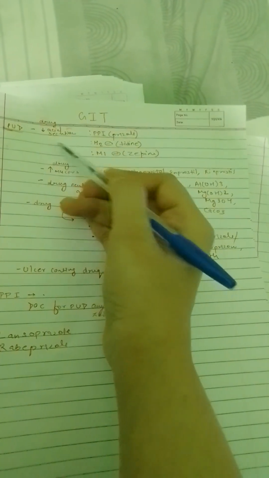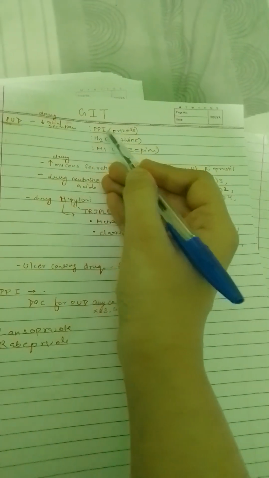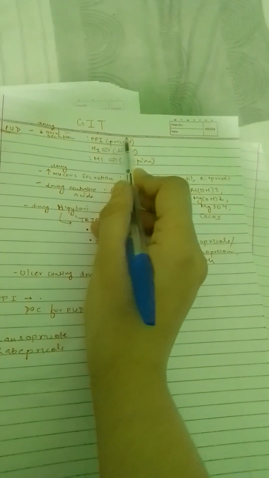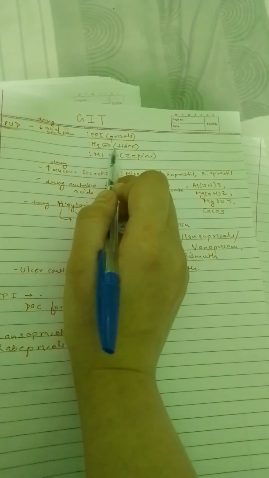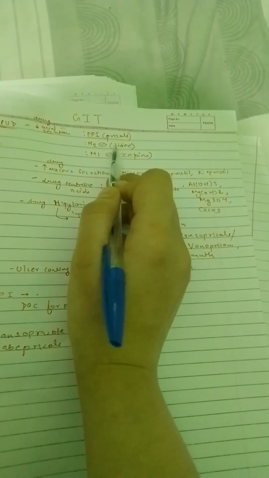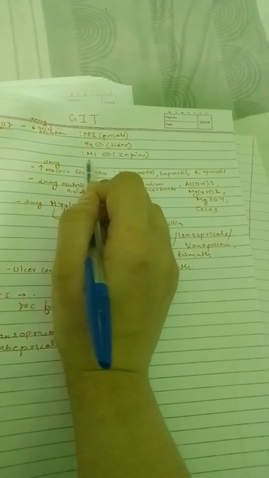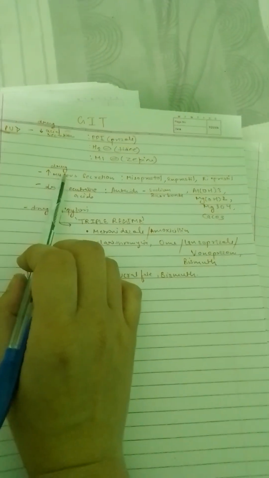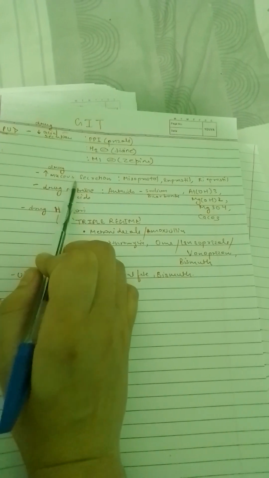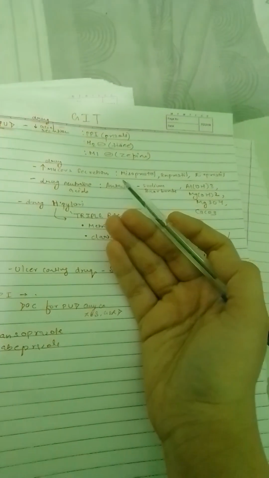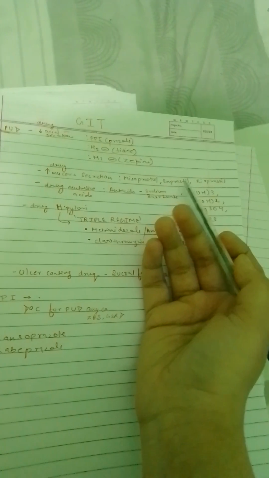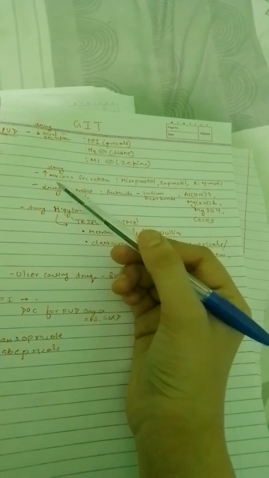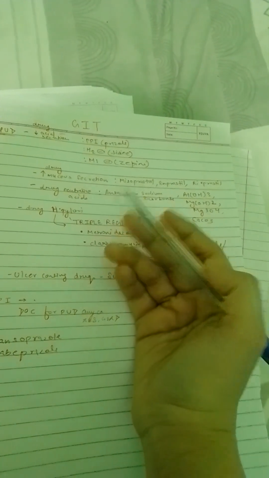For decreasing the acid secretion we use certain drugs like proton pump inhibitors, the drugs which have prazole in their name, then H2 inhibitors, which have tidine in their names, then another one is M1 inhibitors like pirenzepine. Another group is for increasing the mucus secretion, like misoprostol, enprostil or rioprostil. These drugs, the prostils, are basically for increasing the mucus secretion.